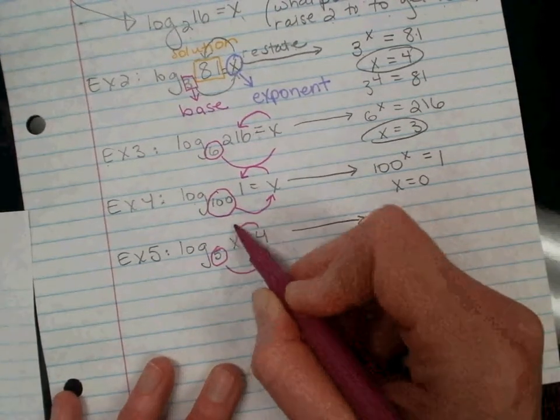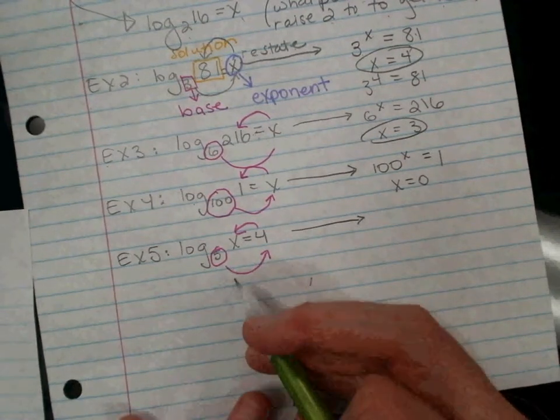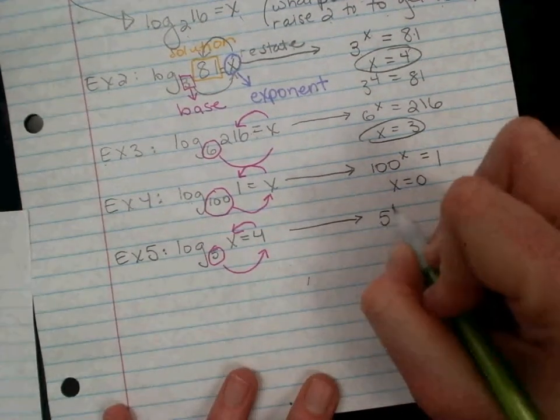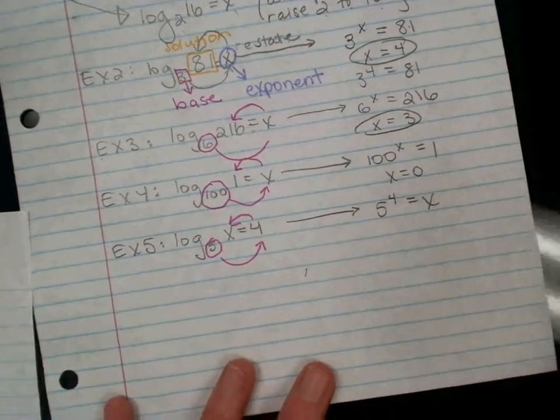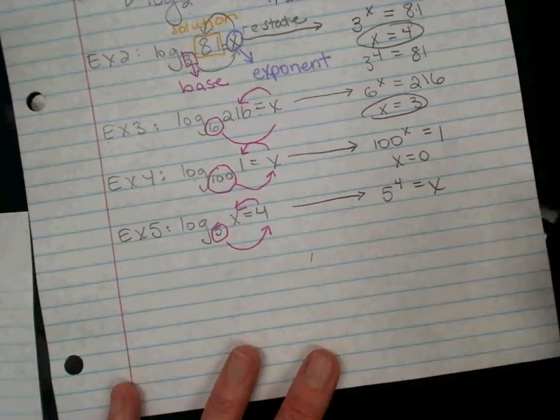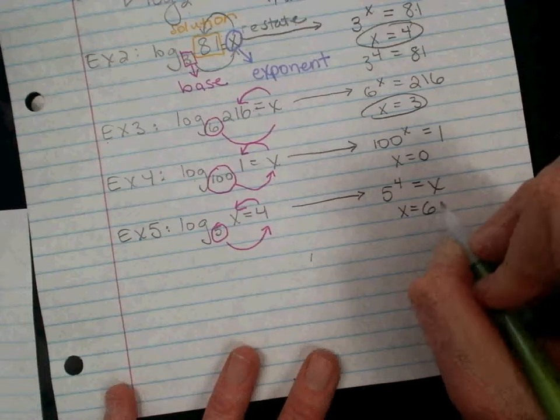Same counterclockwise circle rule applies. So 5 to the 4th power equals x. This is even easier than the last one, turns out. So what is 5 to the 4th power? Odyssey? Nice job. x equals 625.